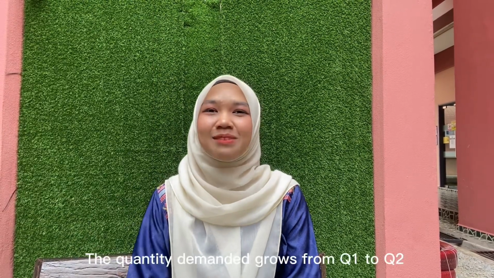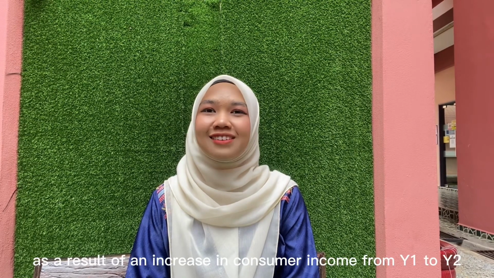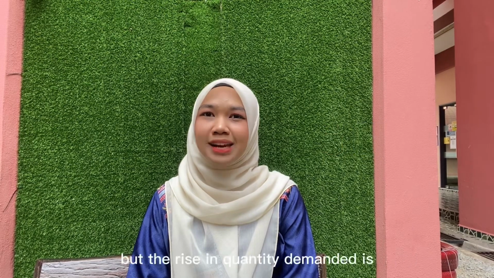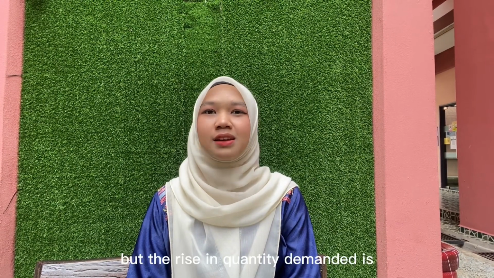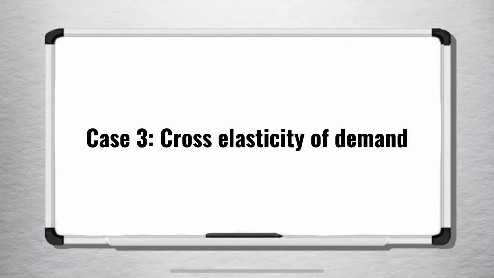The quantity demanded grows from Q1 to Q2 as a result of an increase in consumer income from Y1 to Y2, but the rise in quantity demanded is greater than the increase in income.